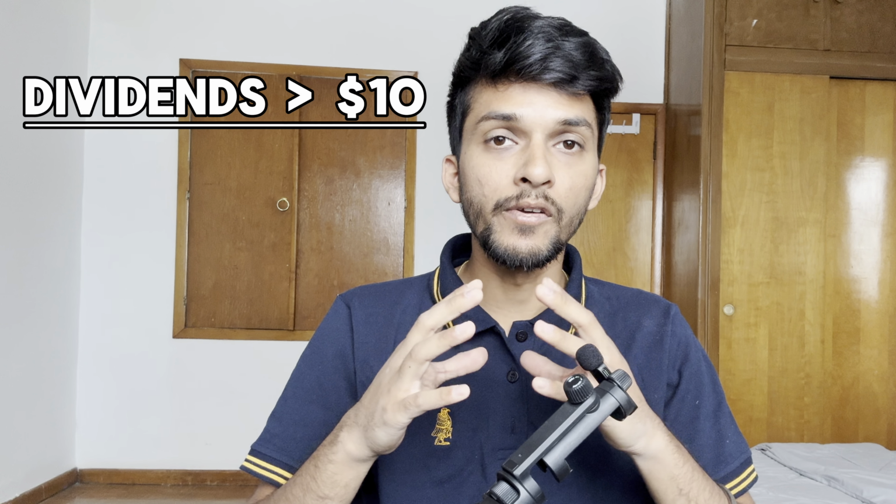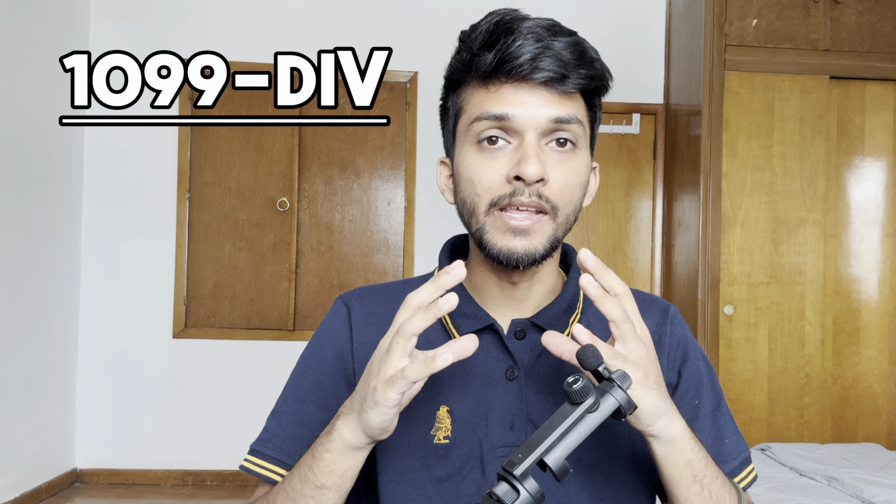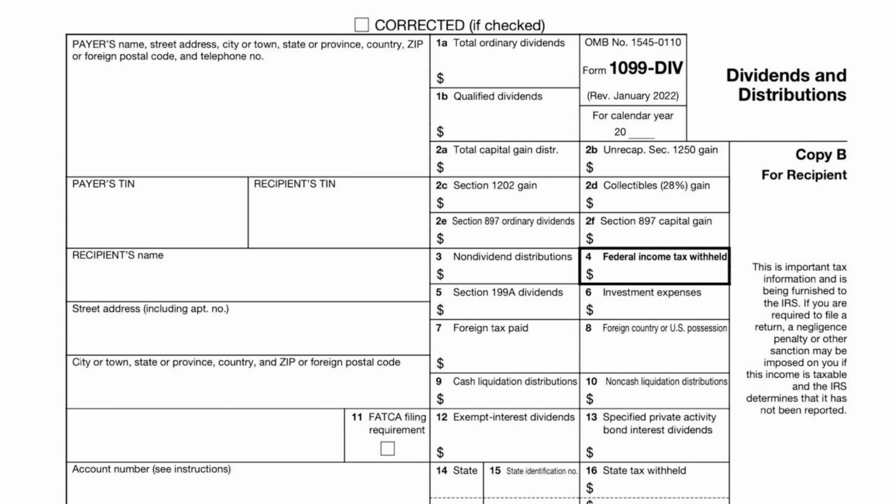This is the money that is actually sent out to your bank account. So this is real money that is sent out by companies. If you had dividend income of more than $10 in any given financial year, your broker, which might be say Robinhood, Public or any other broker, will send out a form 1099 DIV which you have to attach in your tax filing. This will basically show how much dividends you earn in any given financial year.